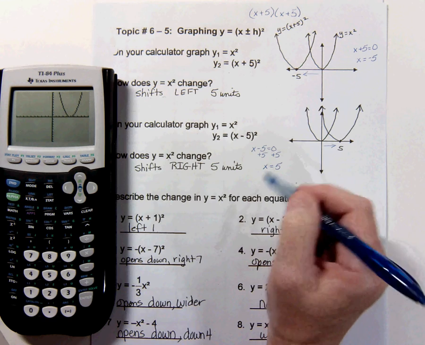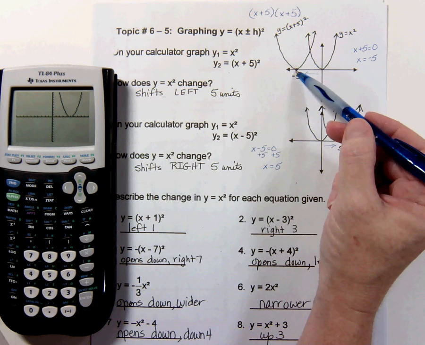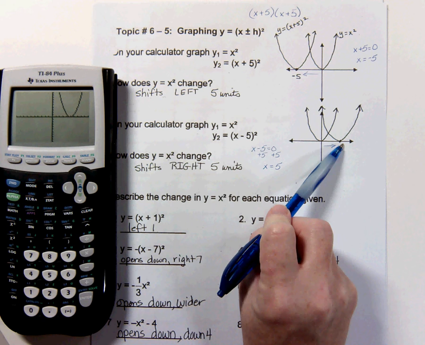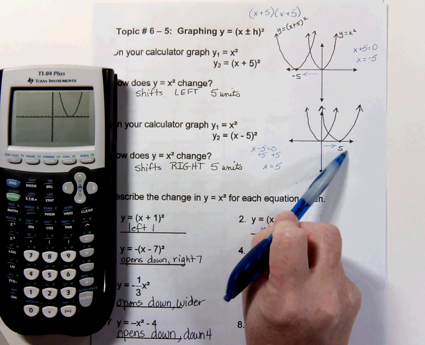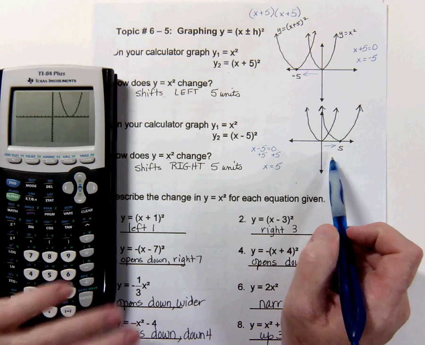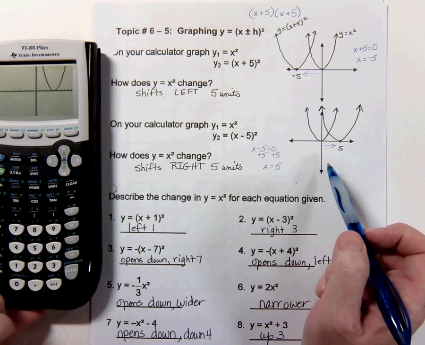This is where you think about opposites. It's going to shift to the left if it's positive, ending up as an answer being negative. It's going to be right when it's negative, but your answer is positive. So you are thinking in terms of opposites when looking at each of these types of transformation. So let's look at some of the other examples.